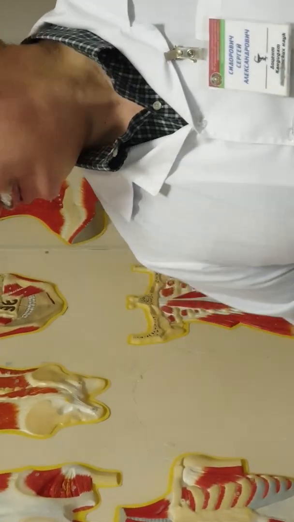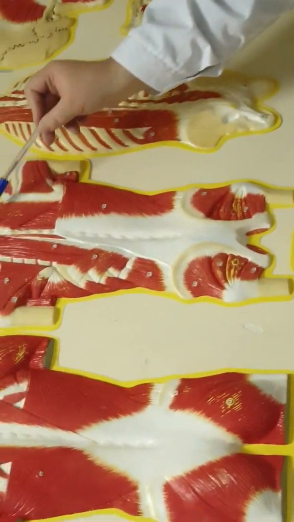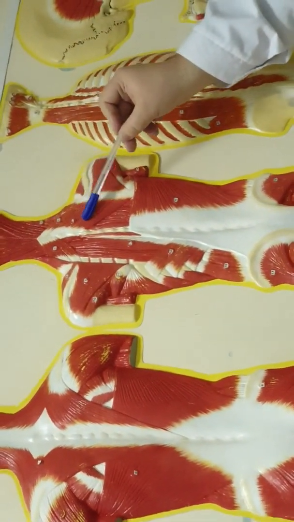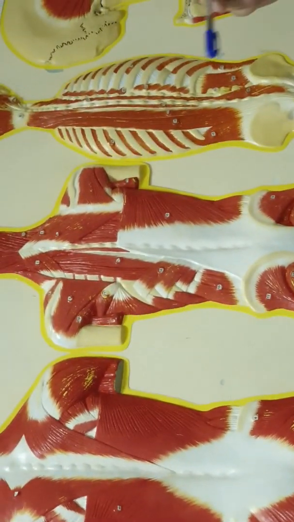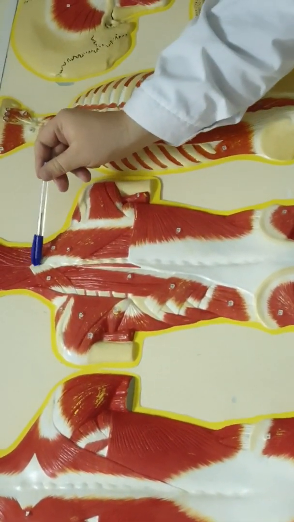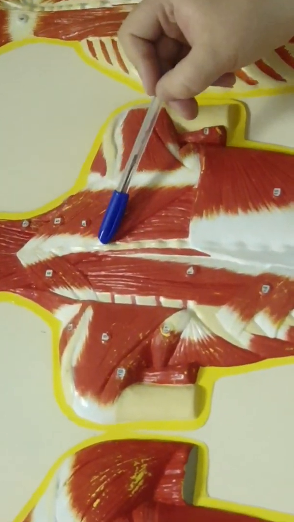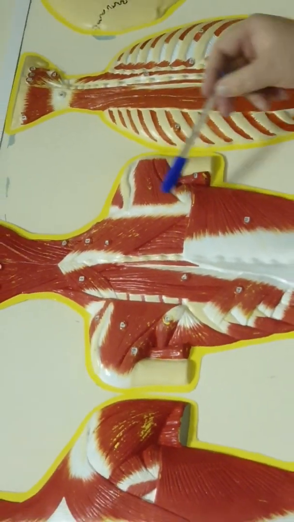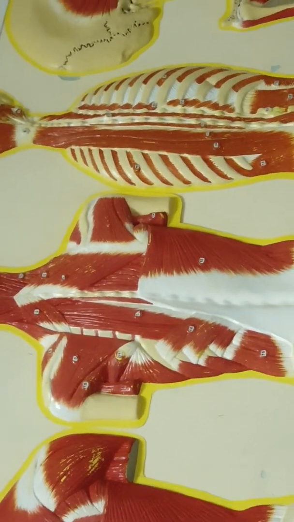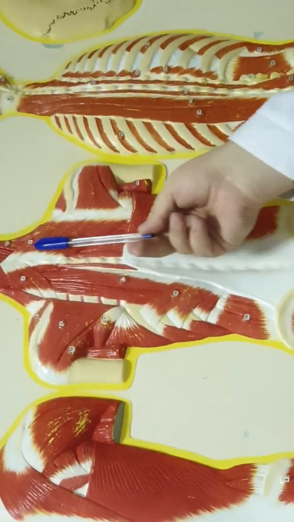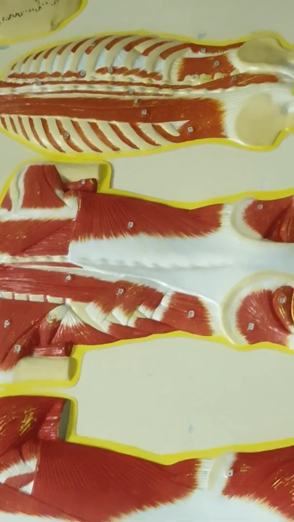muscle of inspiration. Next layer is Musculus rhomboideus minor and Musculus rhomboideus major. Both of them start from spinous processes. The lesser muscle starts from the lower two cervical vertebrae, and the greater muscle starts from the upper four thoracic vertebrae, and they attach to the medial border of the scapula and the superior angle of the scapula. They move the scapula upward and move the scapula toward the vertebral column.